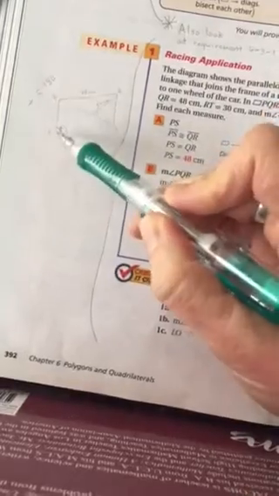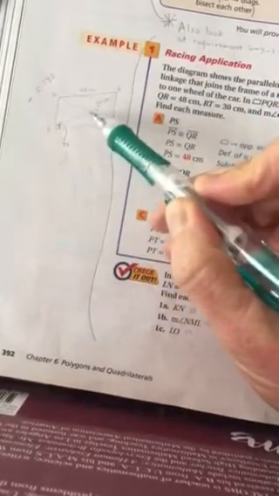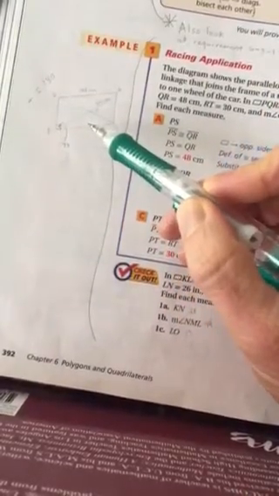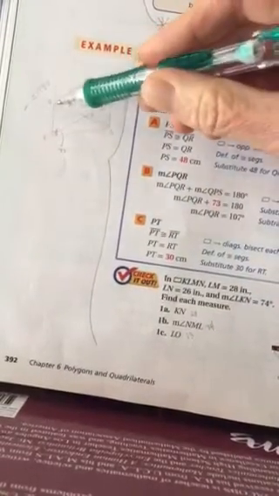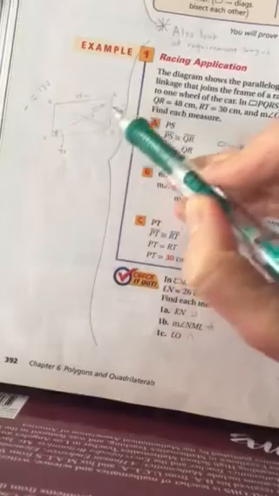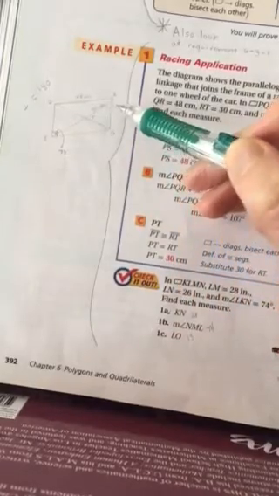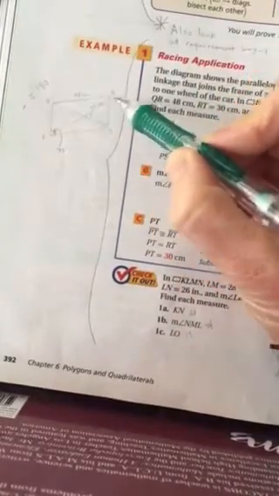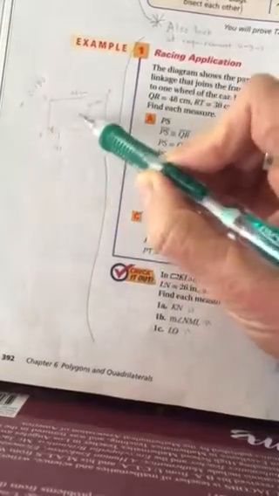And the last one says, find the measure of PT. Well, here is PT. It is half the diagonal. Remember that one of the properties of a parallelogram says that the two diagonals cut each other in half. So QS has bisected PR, even though it doesn't quite look like it in my diagram. But if TR is 30, then PT must also be 30. Okay, so I'll stop there and we will pick up with another video in just a minute.